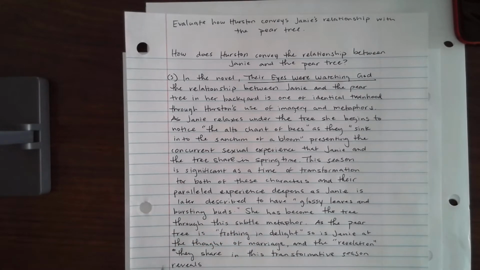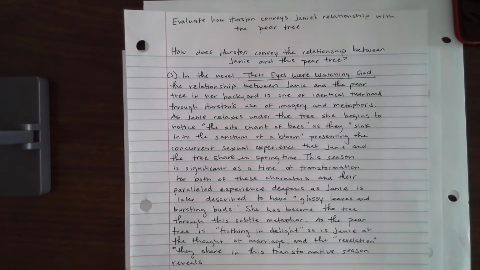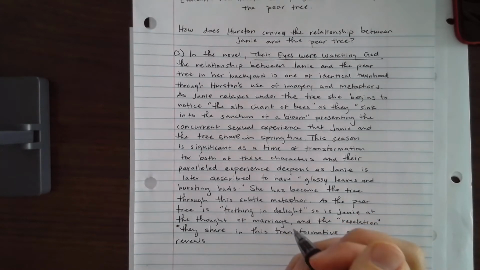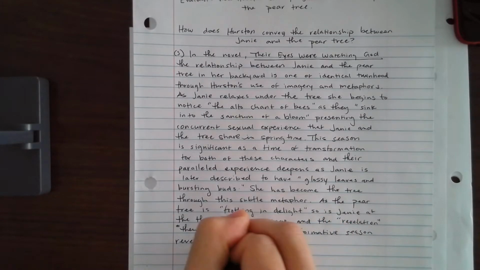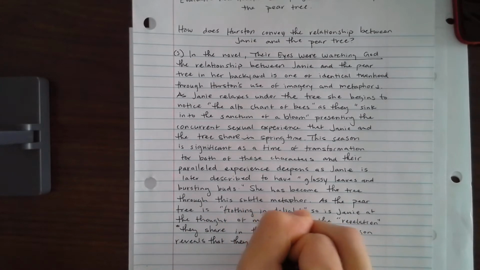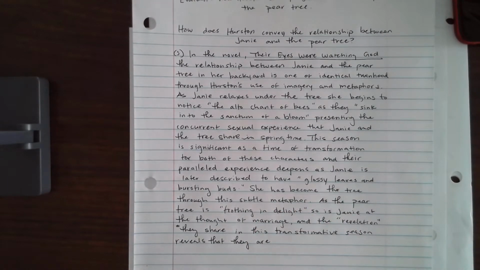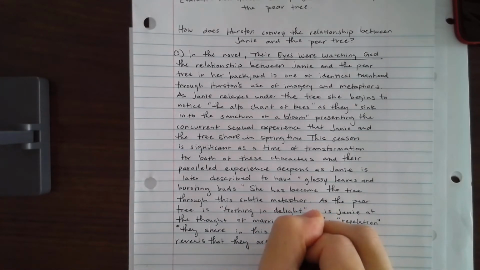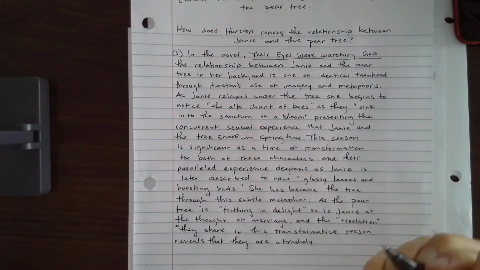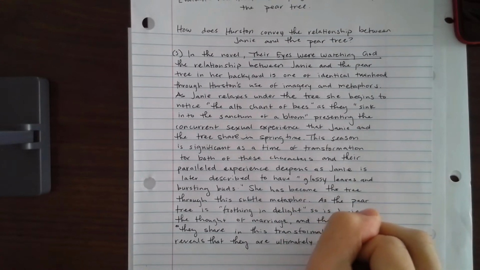This word reveals is going to be your best friend. Reveals is pretty much a way of always saying, what's the purpose, or why did they do this thing? What does this tell me about them? This reveals what? Reveals that they're ultimately the same. So the relationship is that they're identical, that they are the same person, because of how deeply she identifies with this tree, the same.